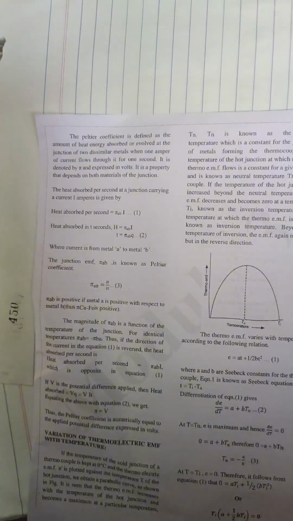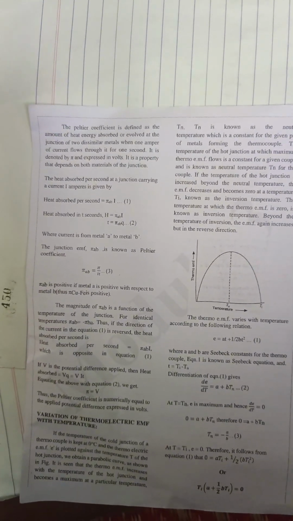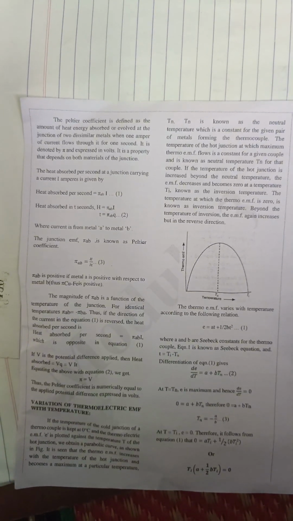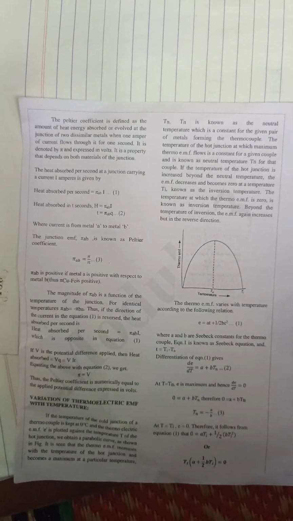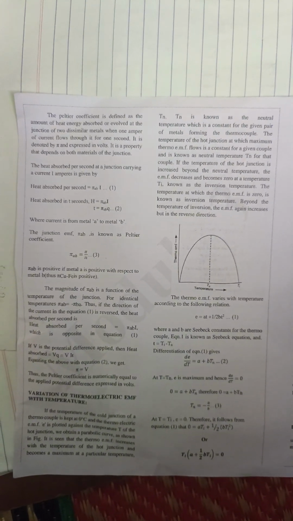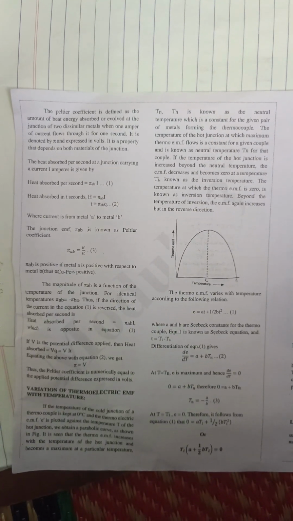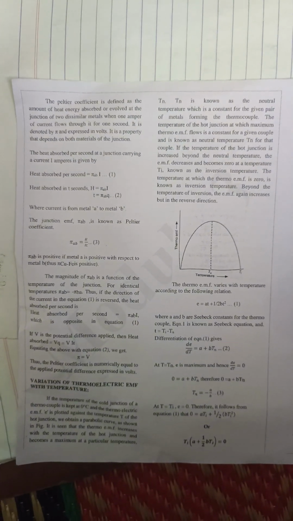The Peltier coefficient is defined as the amount of heat energy absorbed or evolved at a junction of two dissimilar metals when 1 ampere of current flows for 1 second. It depends on the pi expression and voltage, the property dependency of both materials and junction. Thermo EMF with temperature, I think it won't be asked.